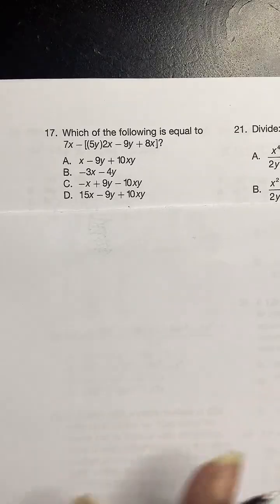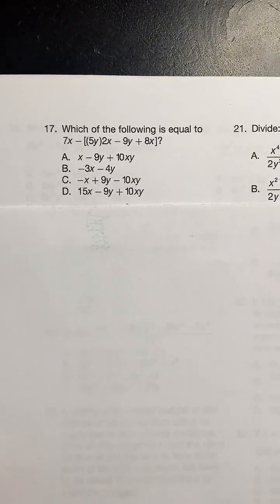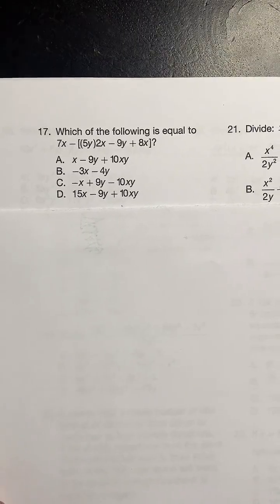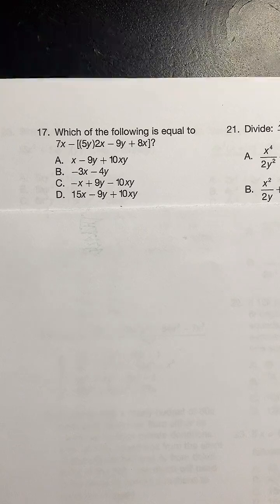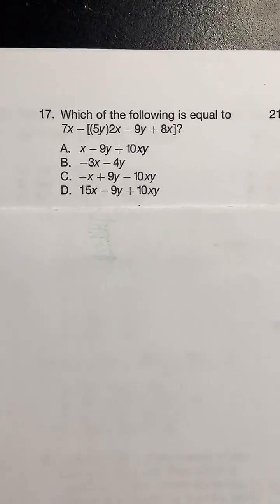All right, so let me zoom in with the next one. So for number 17. Which of the following is equal to 7x minus 5y times 2x minus 9y plus 8x? Is it A, B, C, or D?